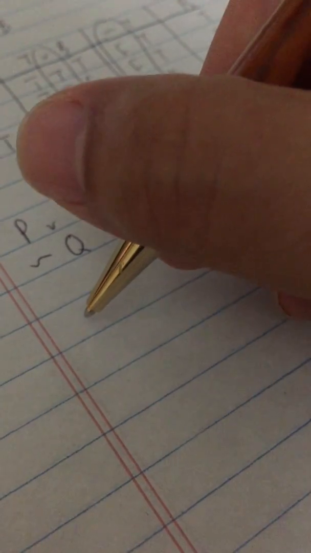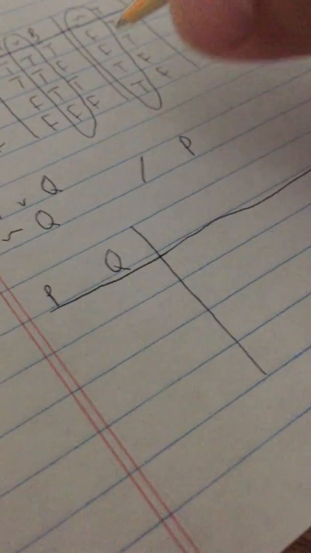So the truth table is P and Q for my simple statements. 4 rows. This is my last sheet of paper in this tablet, so thankfully it fits. All right, so true, true, false, false, true, false, true, false.